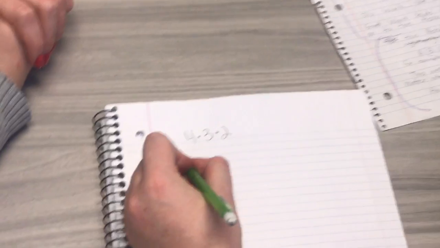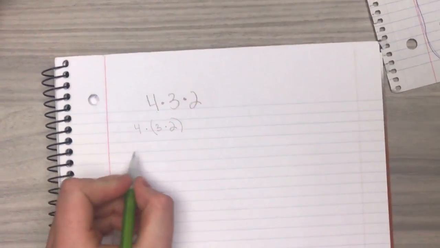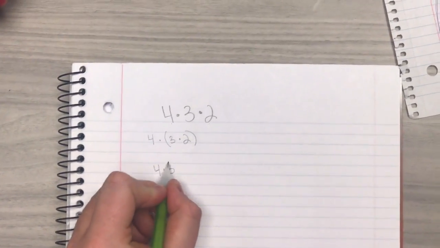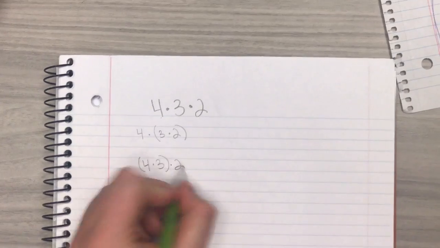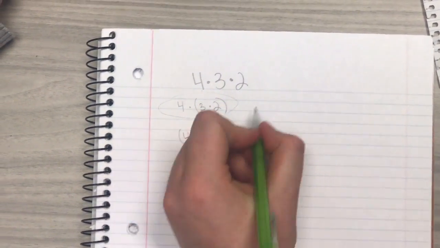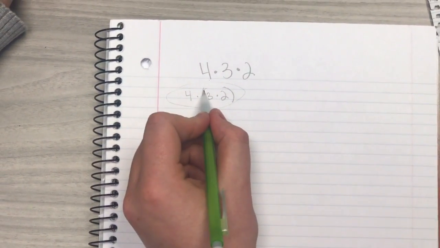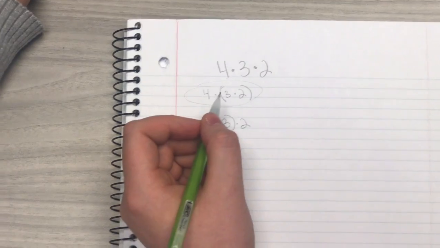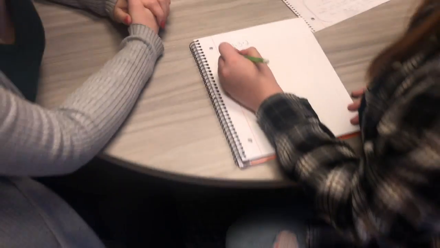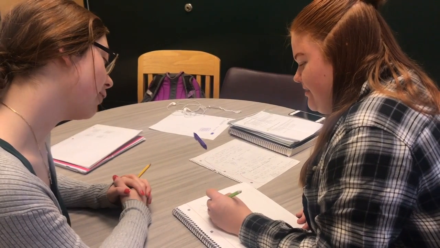So we can do 4 times the group of 3 times 2, or we could do 4 times 3 in a group, times 2. When we do the first one, we do the parentheses first because that's the group. And so what is 3 times 2? 6. So 4 times 6 equals 24.